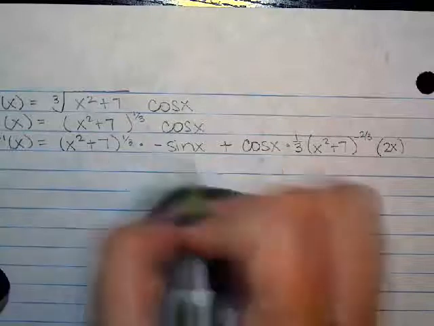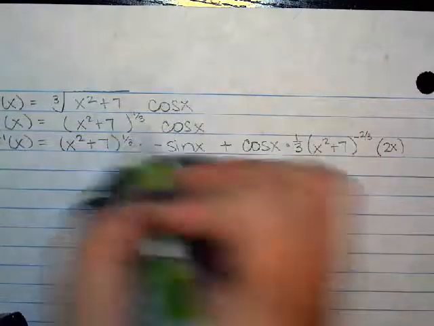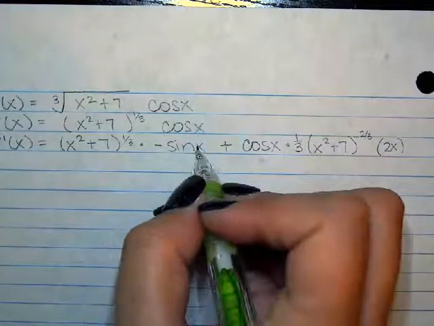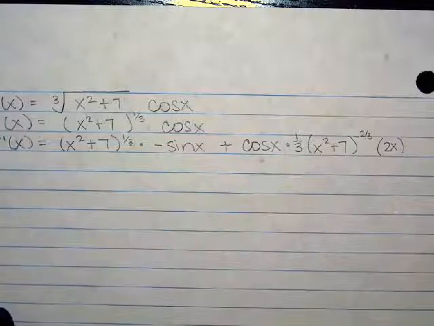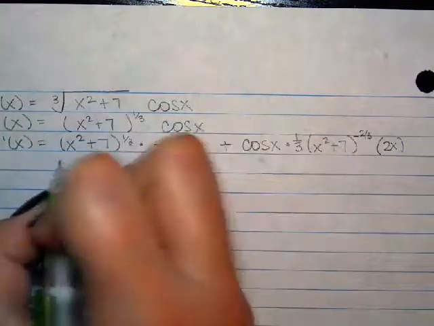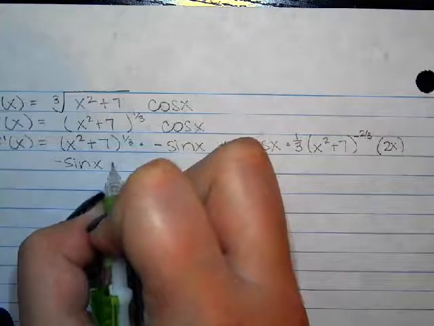I'll put the negative sign in the front of the cube root. So I'm just going to put negative sign x, and then I'm going to put cube root. Are you guys comfortable with this? How I'm writing it? X squared plus 7. Are we good with that? Okay.